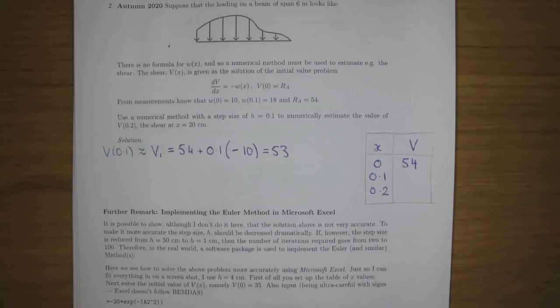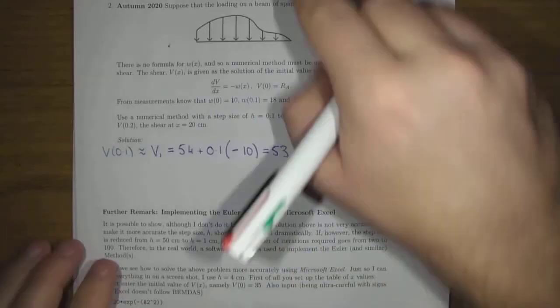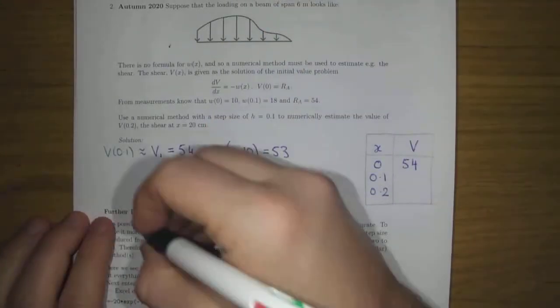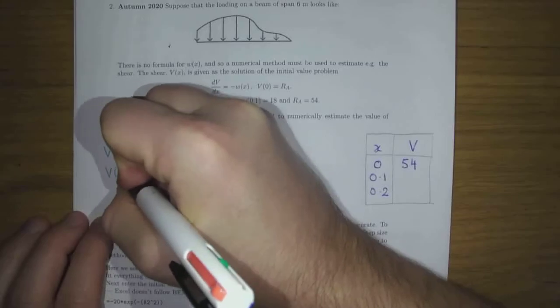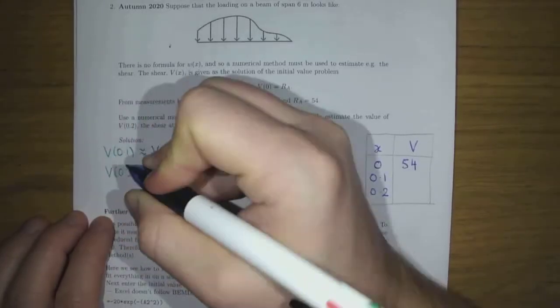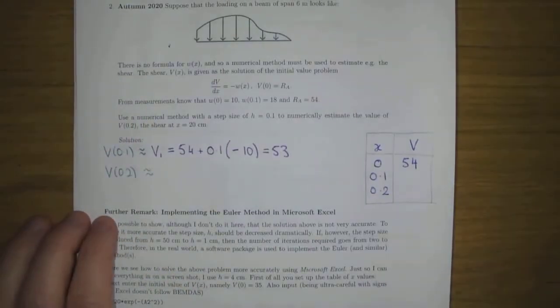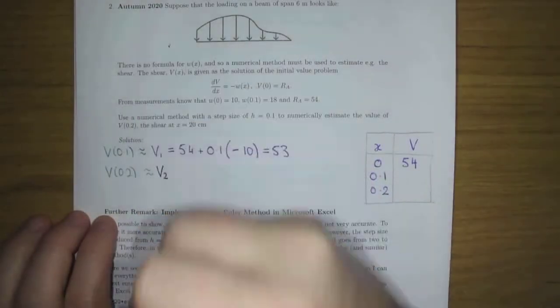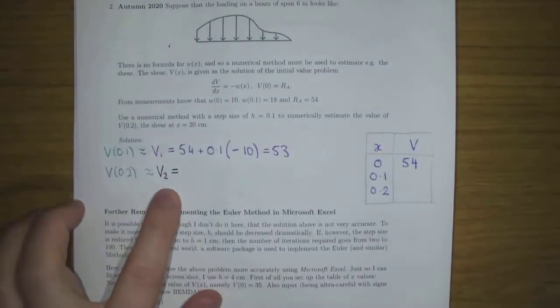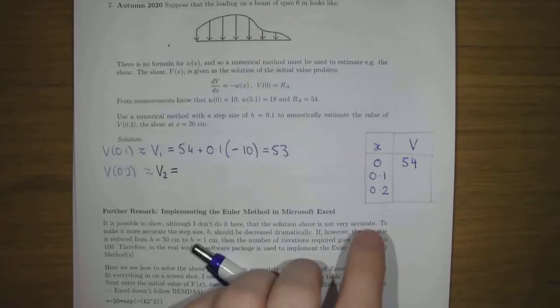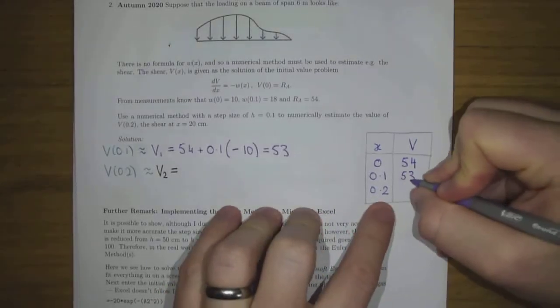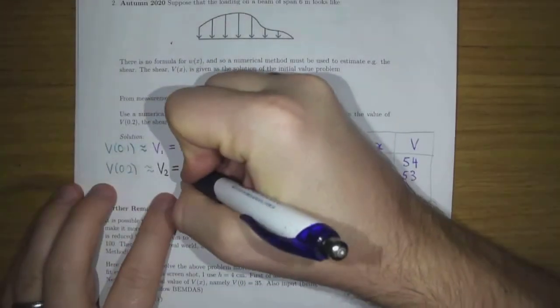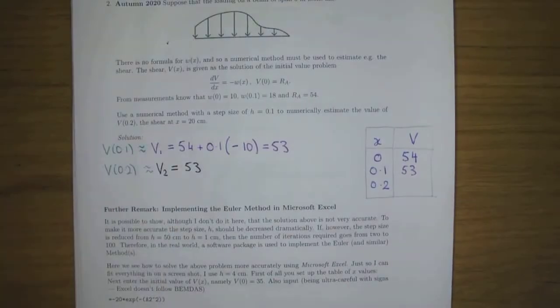And we go one more time using the formula at the very top of the page. The shear at 0.2 is approximately what we might call V2, which is equal to the previous V value, which is 53. I wonder, have you seen something similar in your structural analysis modules? I'm not so sure.